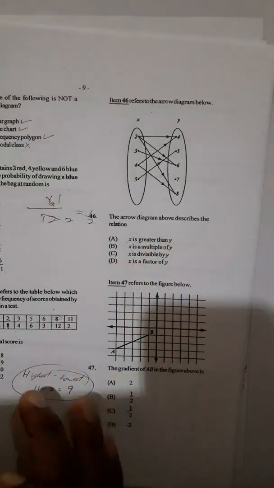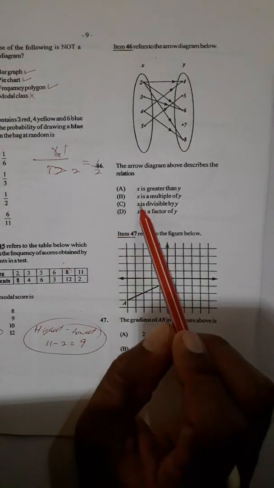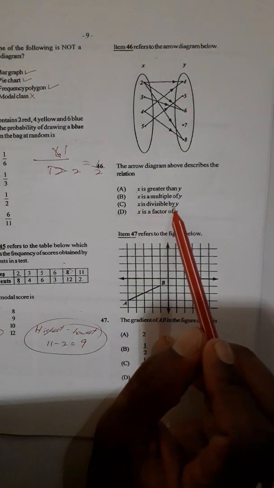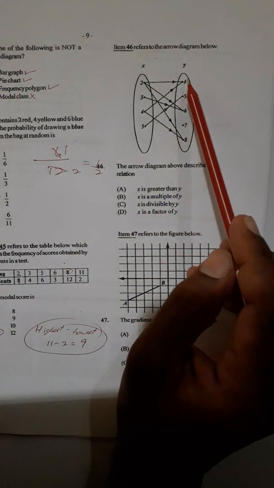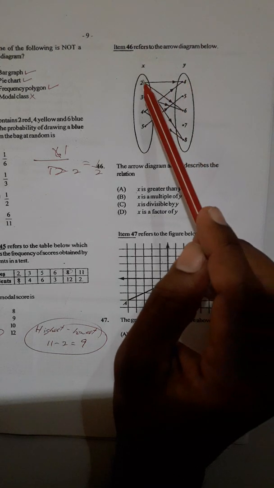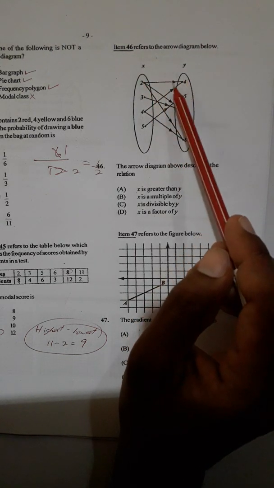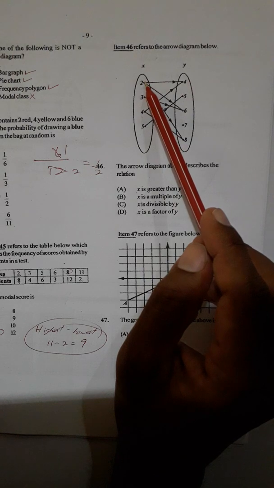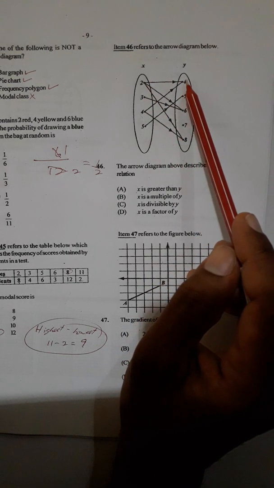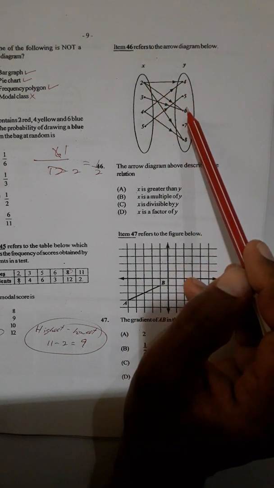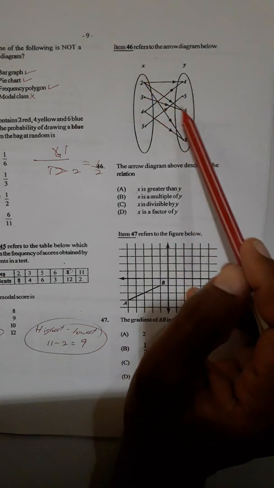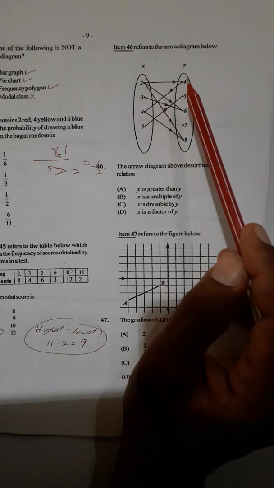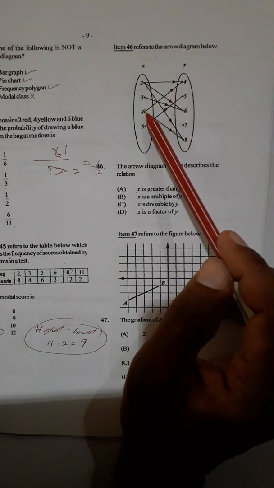Because x is divisible by y, x can be divided by y. 4 can be divided by 2, 6 can be divided by 2, 6 can be divided by 3, 4 can be divided by 4.